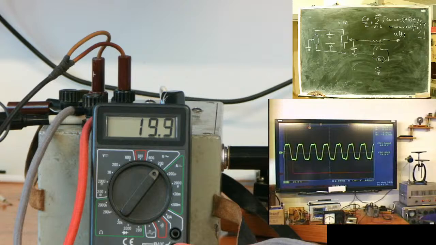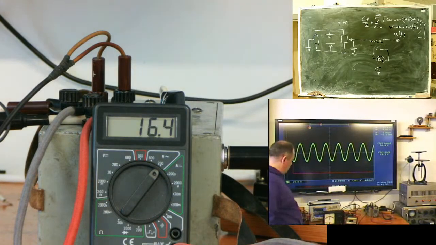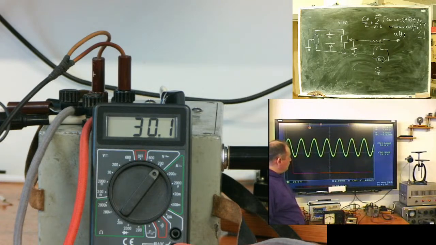I don't think it's the best voltmeter in the world, but let's check it with the second component. 23 or 34.